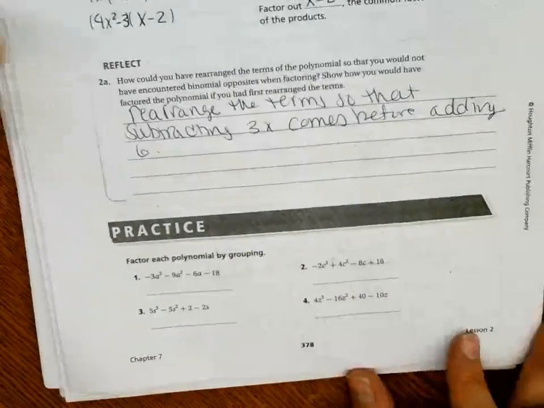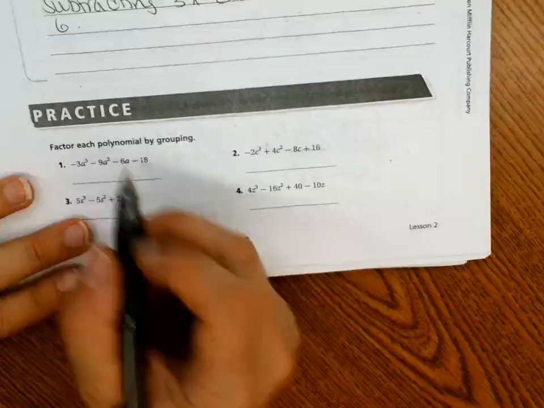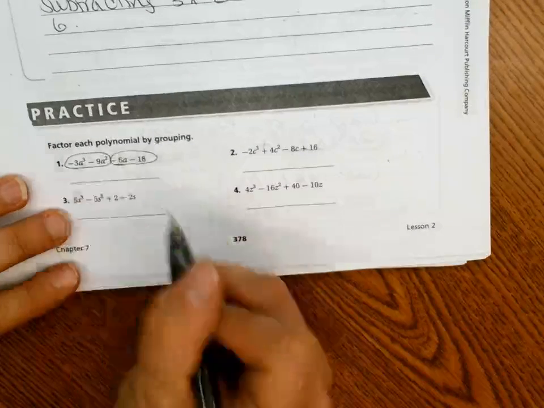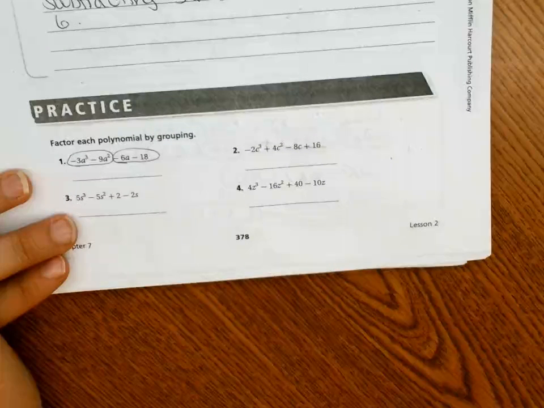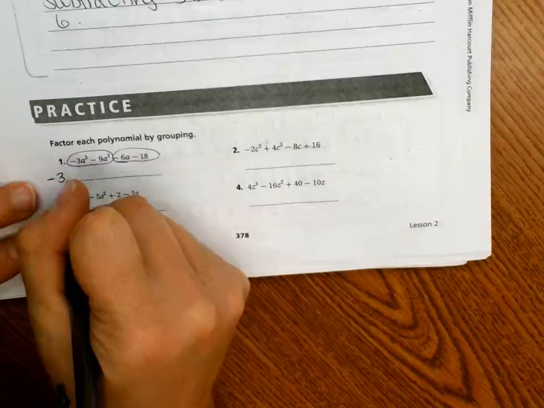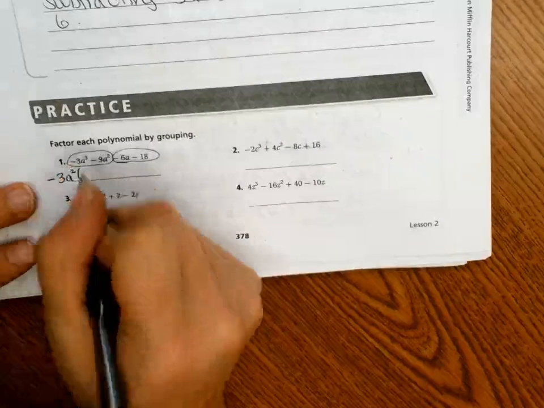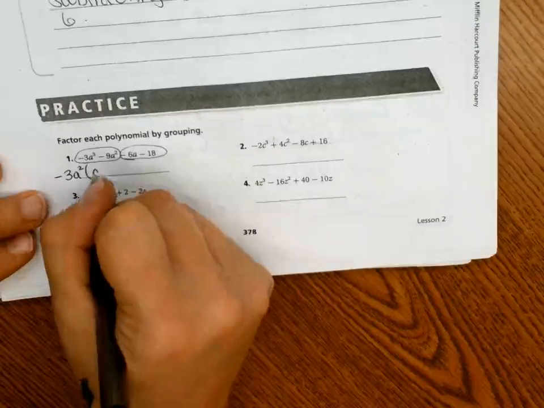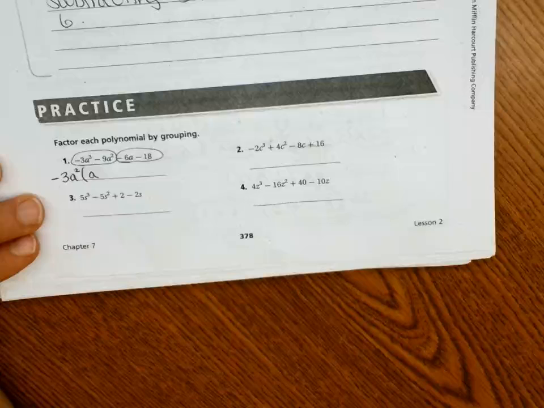All right, so factor each polynomial by grouping. So if I'm going to factor this by grouping, I'm going to put these two together, and these two together. So on the first two, what can I pull out? Negative 3a to the what? A squared. Negative 3a squared times what is negative 3a to the third? 1a, right? Or a. Negative 3a squared times what is negative 9a squared?